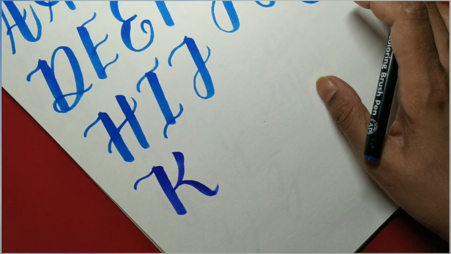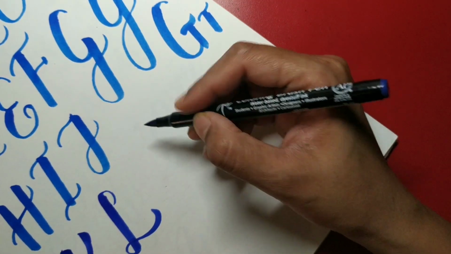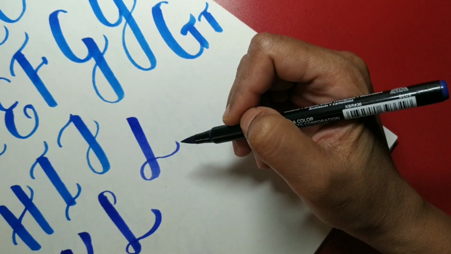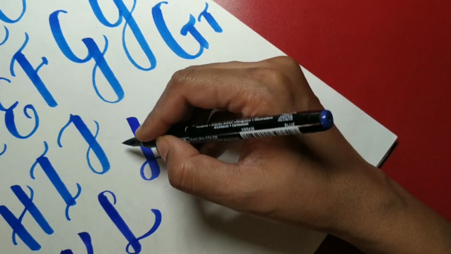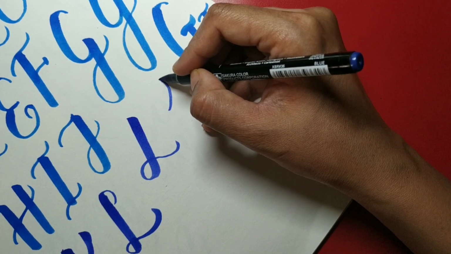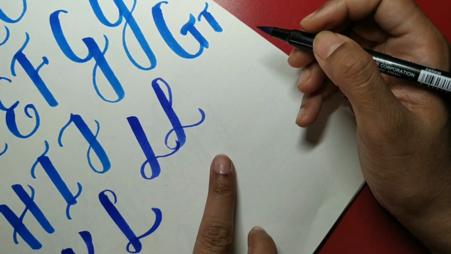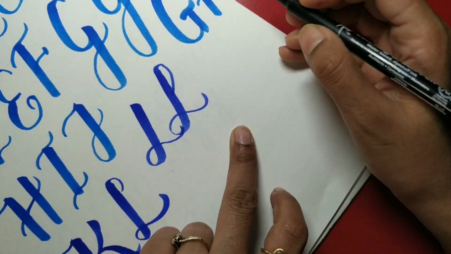So as far as L is concerned, again come down heavy, give a nice curl. If you want, you can give it an ascending loop also. So you can start like this, come down, and then just curl it. That is your L. Right, then comes M.